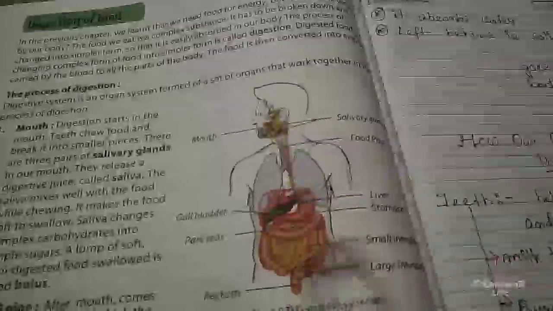Now the food is coming to the large intestine from the small intestine, the undigested food. Digested food is absorbed by the blood vessels of the small intestine, and by the liver also. Now it is coming to the large intestine. Undigested food, it absorbs water. In the large intestine, what is happening? It absorbs water, and what is left behind is solid waste.